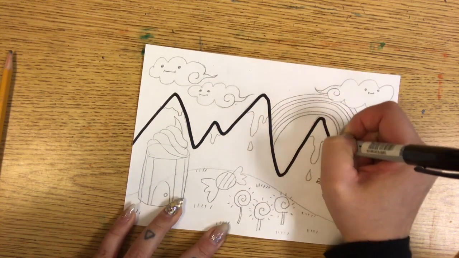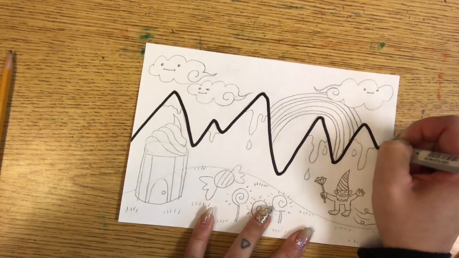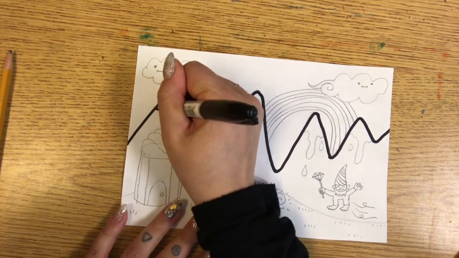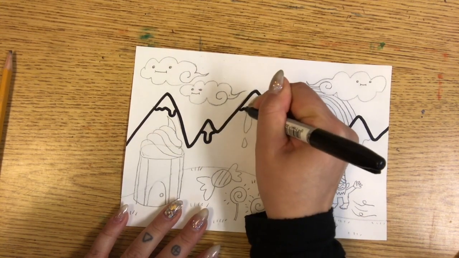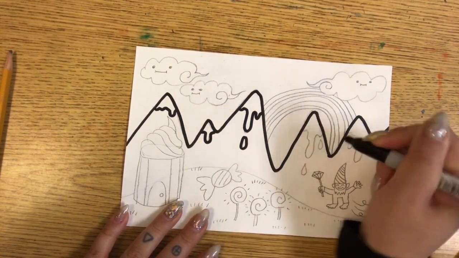I would recommend using a permanent marker like a Sharpie marker. That way you can paint over it if you decide to do so later. But if you want to use crayons or a different kind of marker or even a colored pencil that's a little bit darker, that is okay too.